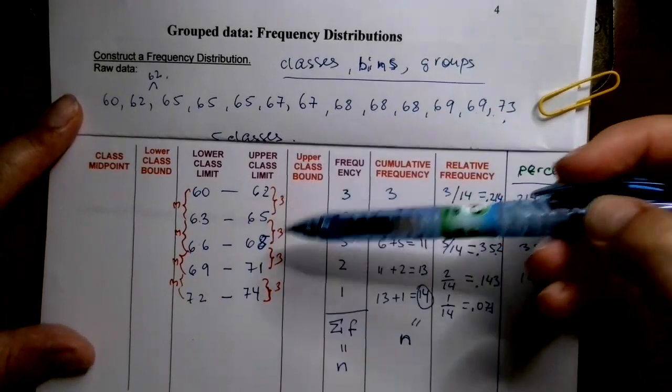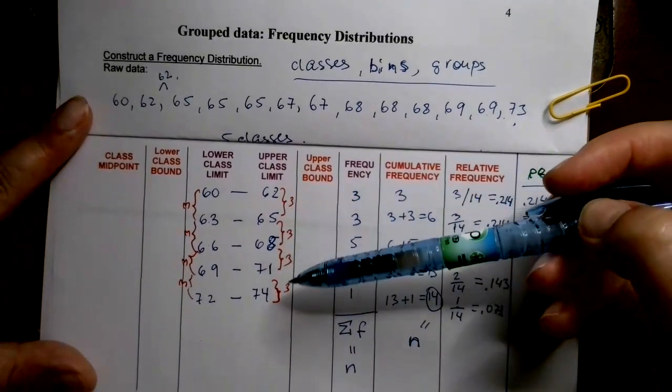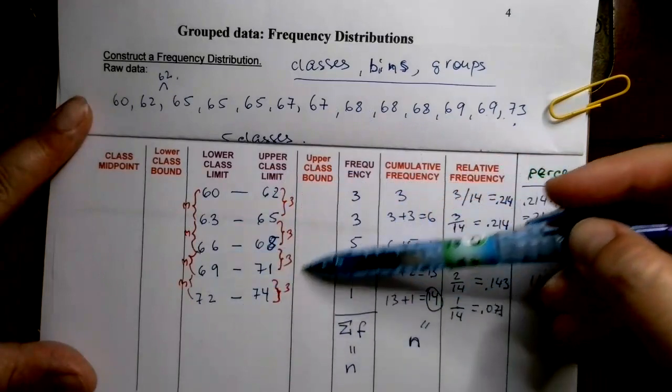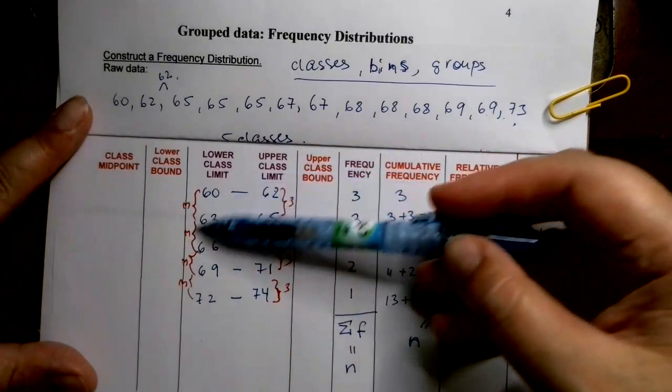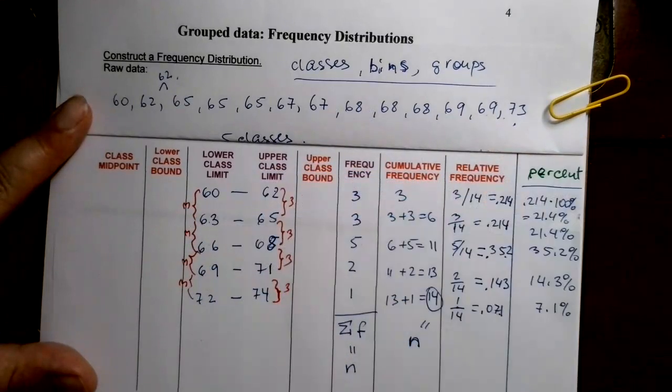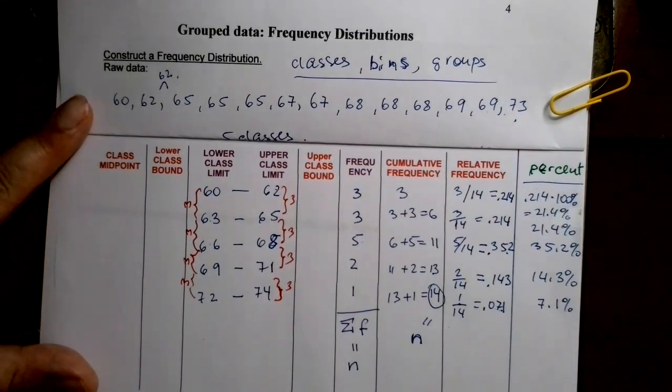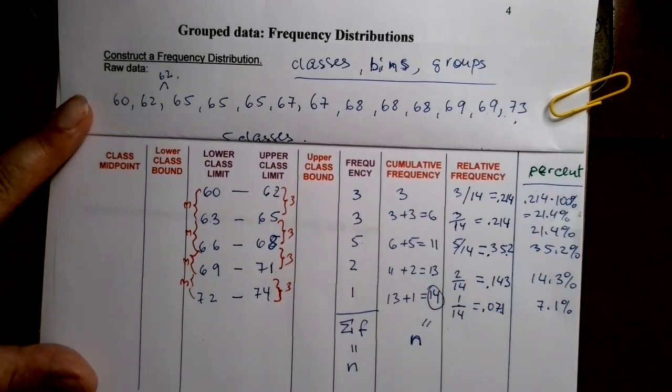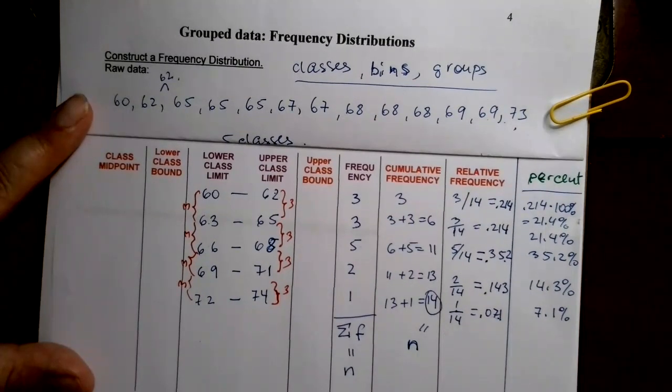It's visually more pleasant and easier to work with in groups like this, and also for qualitative data. But imagine one disadvantage of the frequency distribution.